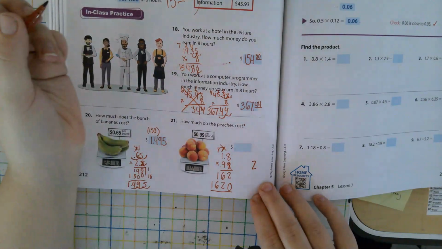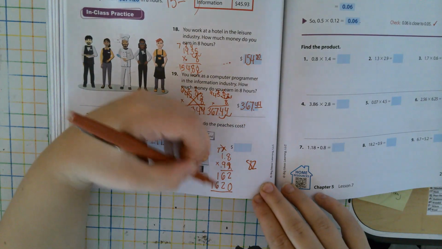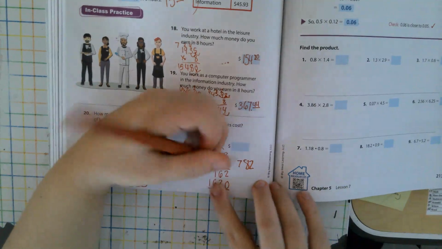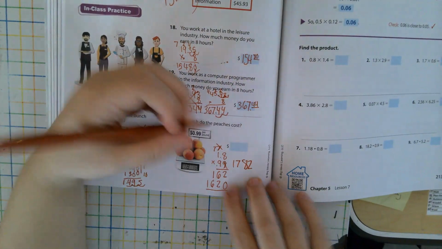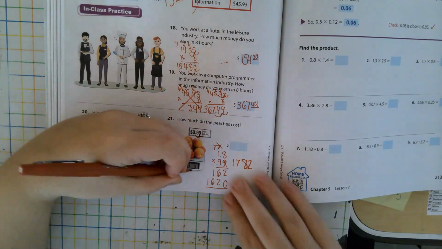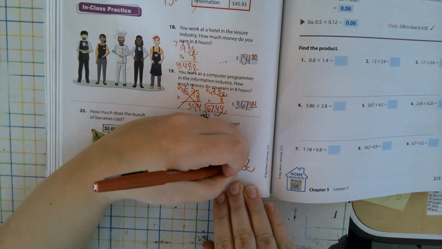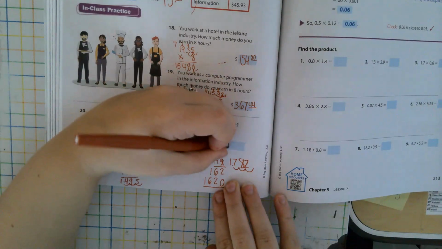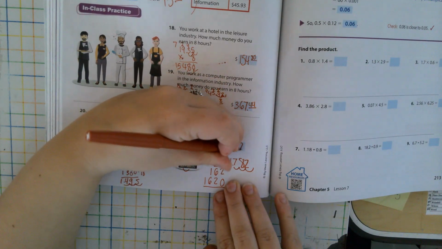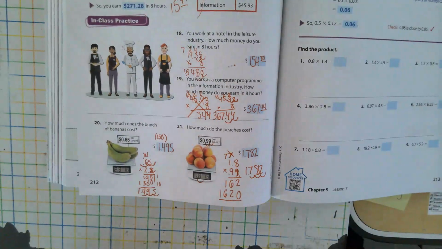2 plus 0 is 2. 6 plus 2 is 8. 1 plus 6 is 7. And 1 plus nothing is 1. And there are 1, 2, 3 swoops. All right, and then we have 1.782. When it's rounded to the nearest cent, how much are you paying? Ryan?